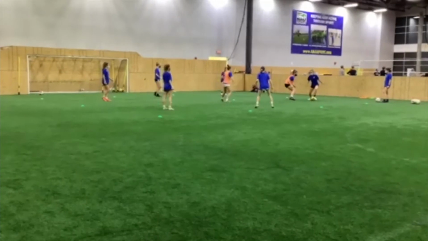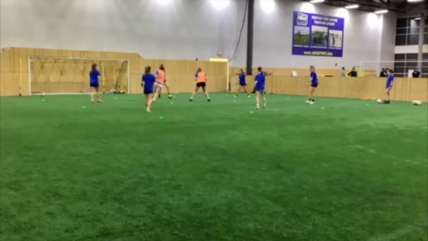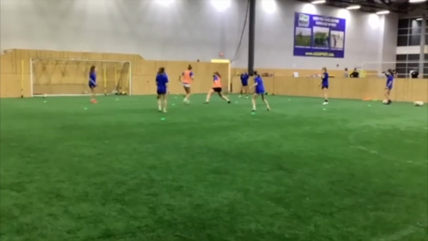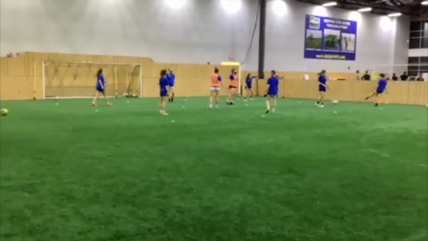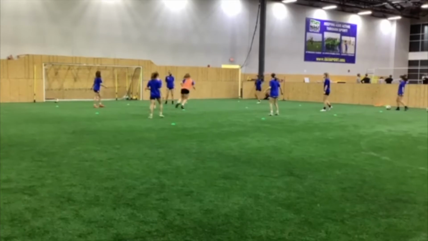This can also allow attacking players to have different movements when they try to support the ball. Not only can they move left to right, but they also can come forward and go backwards in their grid. So within this game, you should ask the attacking players to always support the ball at the best angle possible.